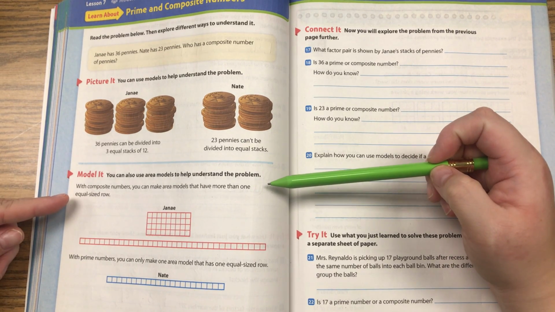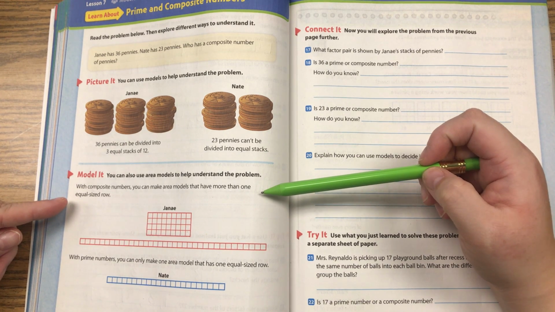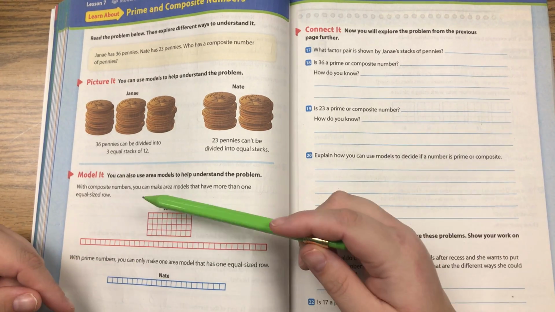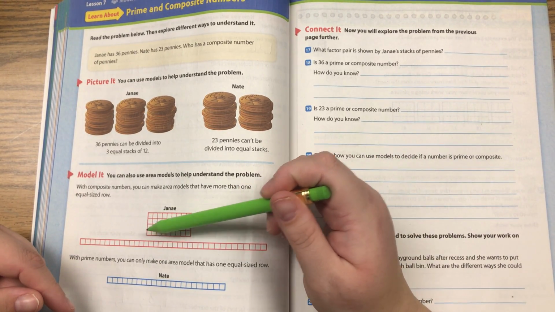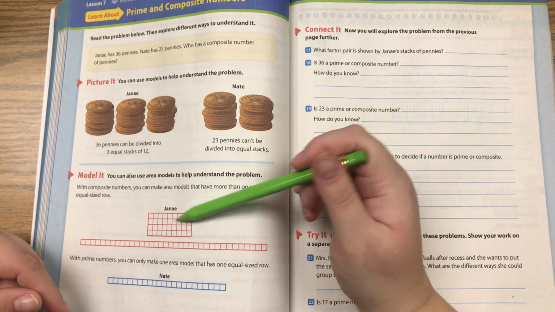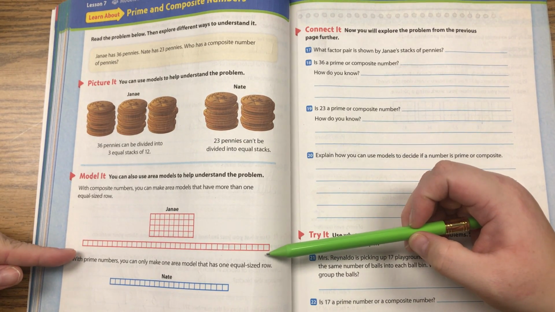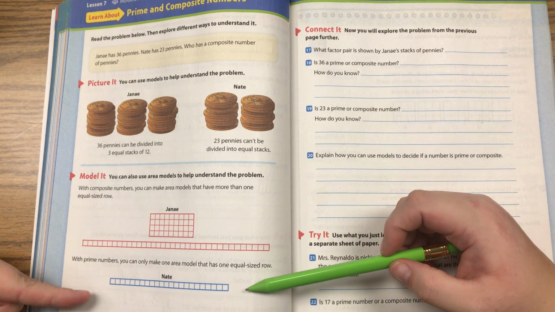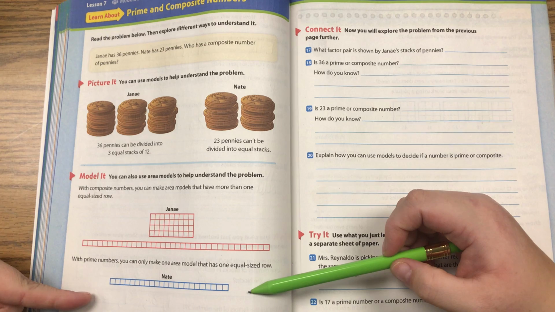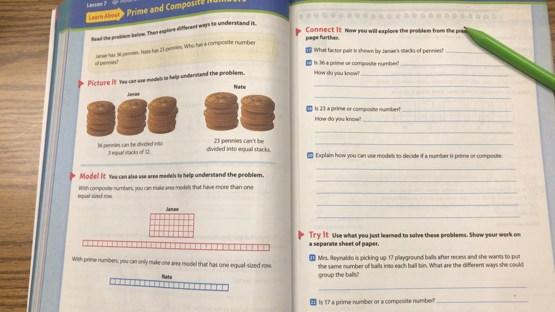You can also use area models to help you understand the problem. With composite numbers, you can make area models that have more than one equal sized row. So Janae's, here she has 4 rows and 9 columns. Or you can do one row with all 36. With Nate's pennies, it's a prime number and he can only make one equal sized row. Let's go ahead and start answering the questions about this.